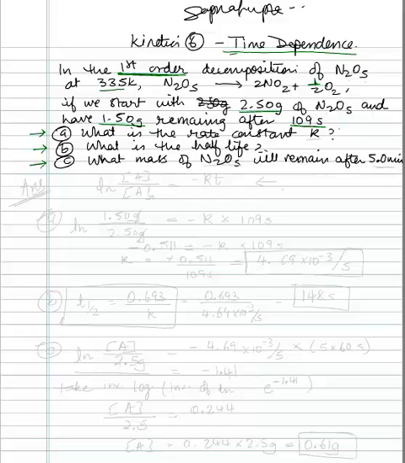Since this is a time dependence question and it's a first order decomposition, we need to find the equation first, and our equation for a first order reaction is ln of A after time t over A original, which is equal to minus Kt. The first thing we have to do is calculate for K. So let's get started then.